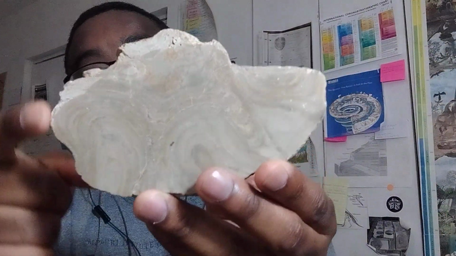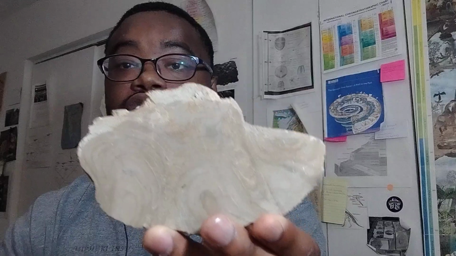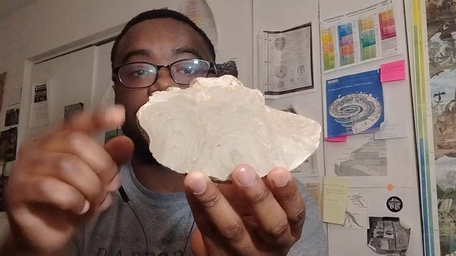And when you split it in half, you can see these wavy-like patterns, and this is what we call a stromatolitic pattern. And these patterns are specifically known from stromatolites. And they can be a variety of different types of shapes and structures. But the more common type of structure is this wavy-like structure that you typically see recorded in the rock record.